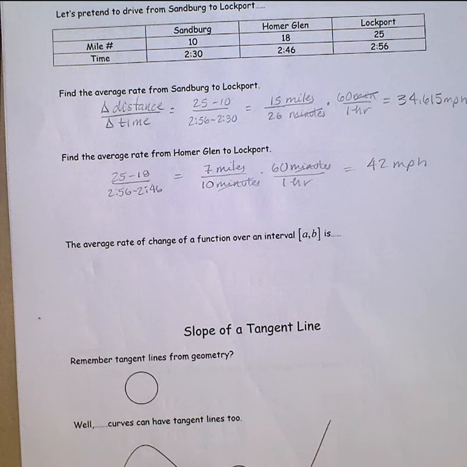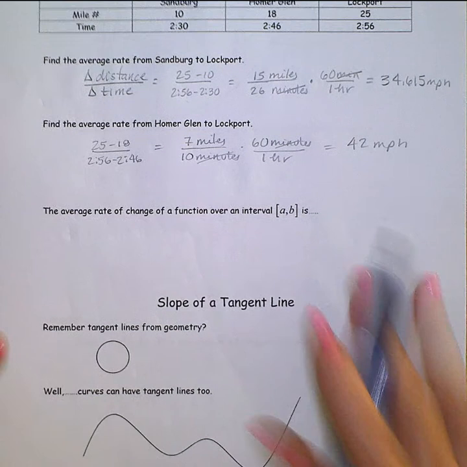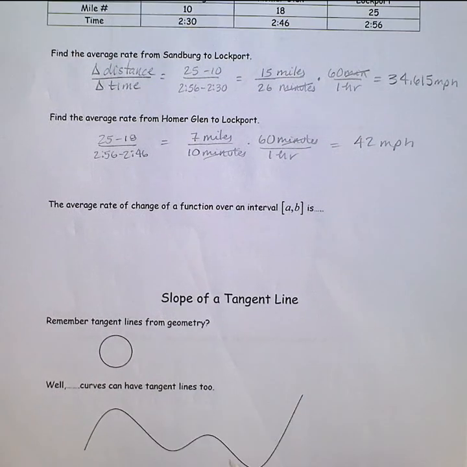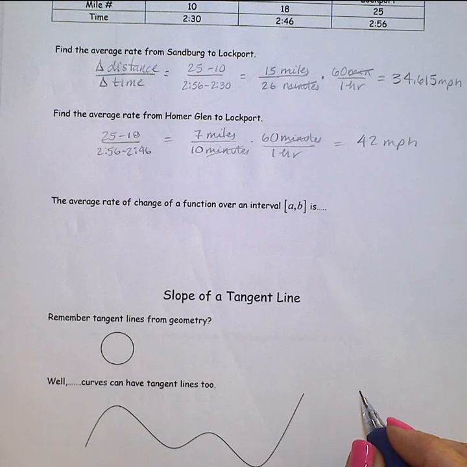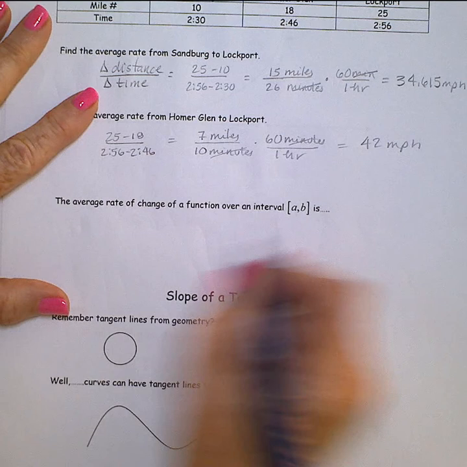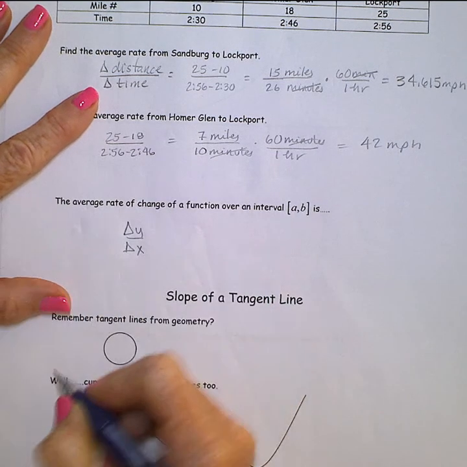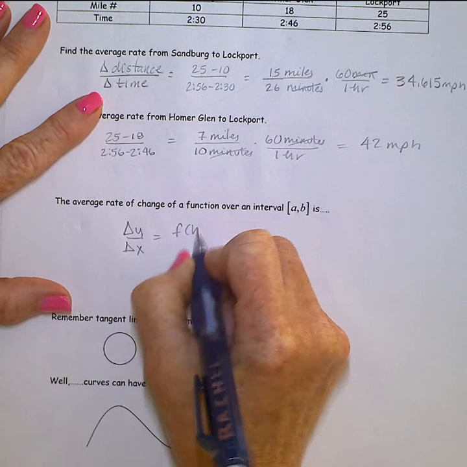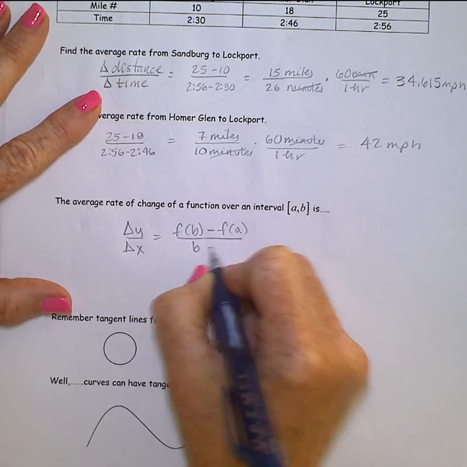All right. Now, this is a very specific example. We can talk about average rate of change of any function, not just distance versus time, on an interval from a to b, and that average rate of change is the change in y value divided by the change in x value, or f of b minus f of a all over b minus a.